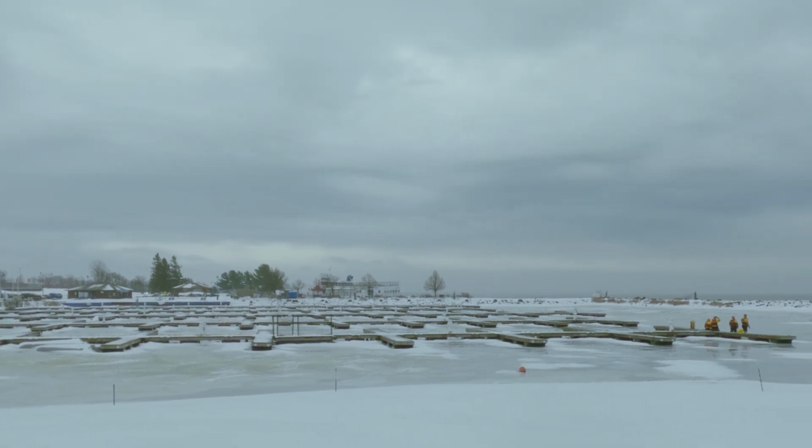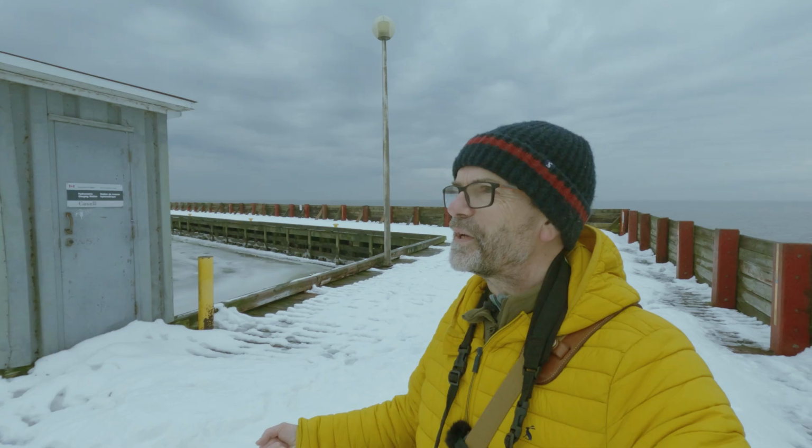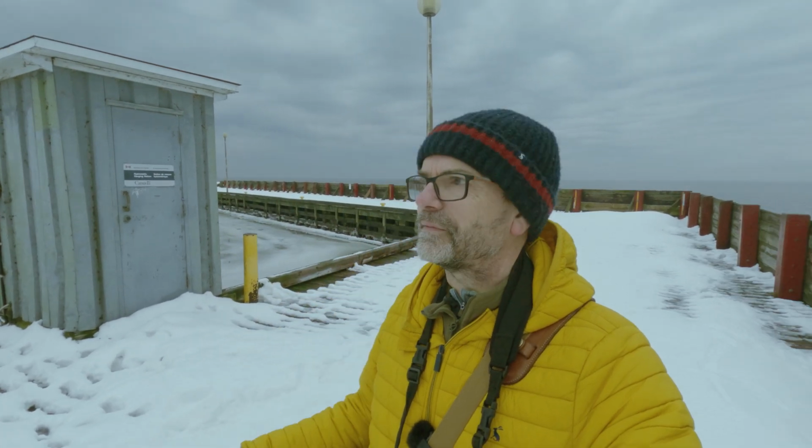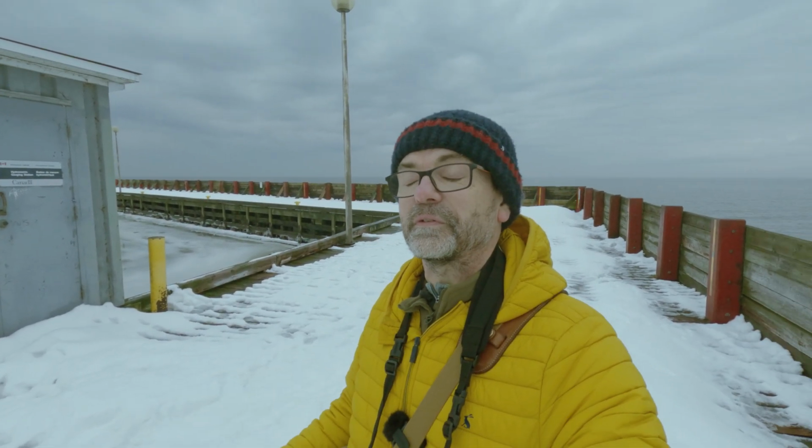Everything's just grey and dull, and I actually really like it. There's little bits of colour scattered around, and it's just so dull, so miserable. It's quite nice for photography.